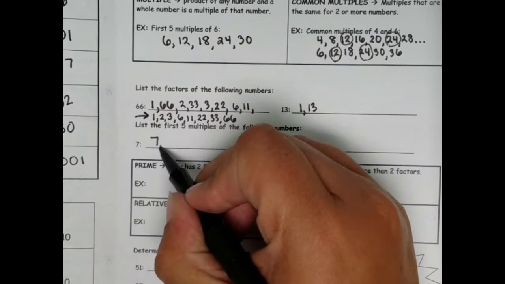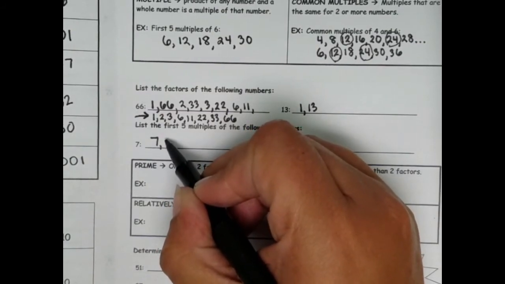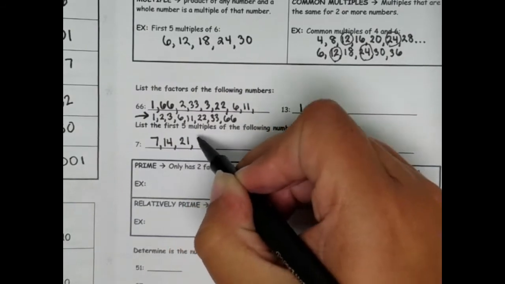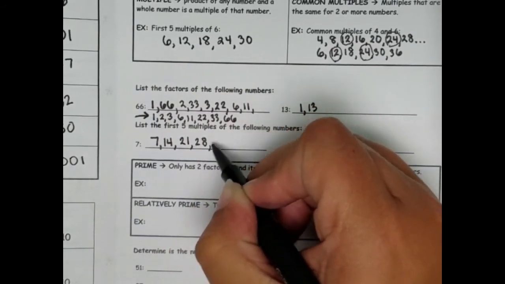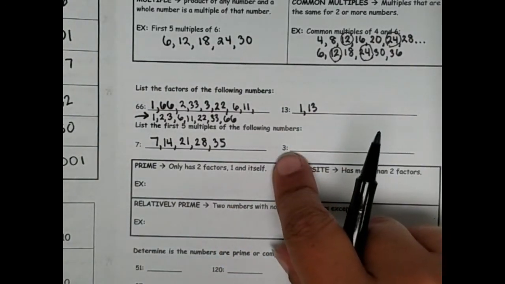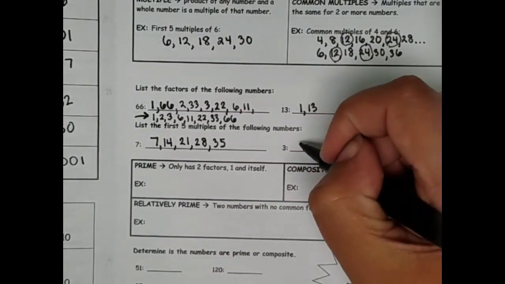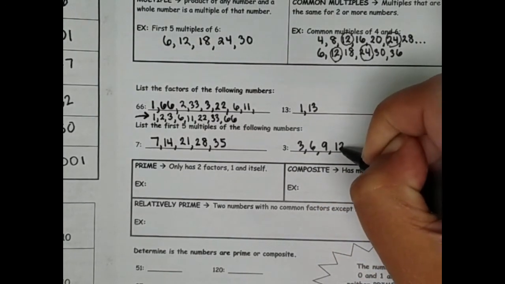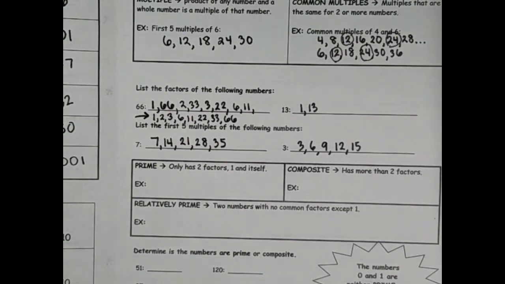So 7, and then 7 times 2 is 14. 7 times 3 is 21. 7 times 4 is 28. 7 times 5 is 35. The first 5 multiples of 3 are going to be 3, 6, 9, 12, 15.